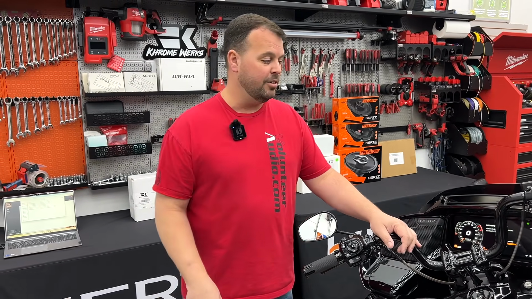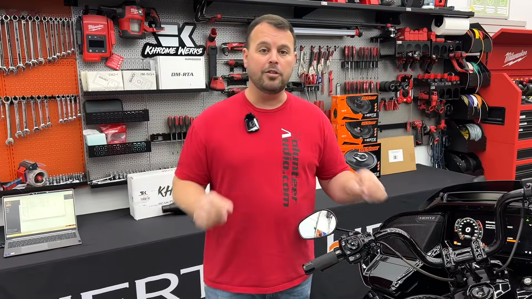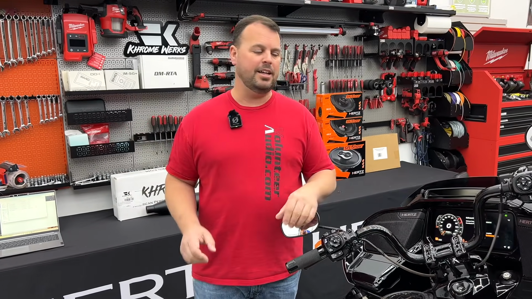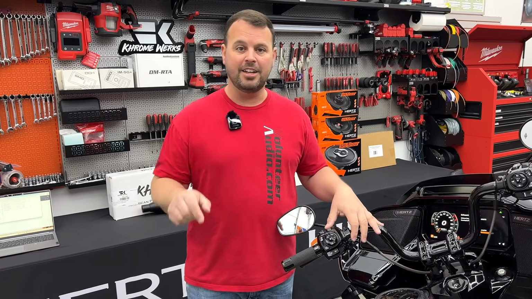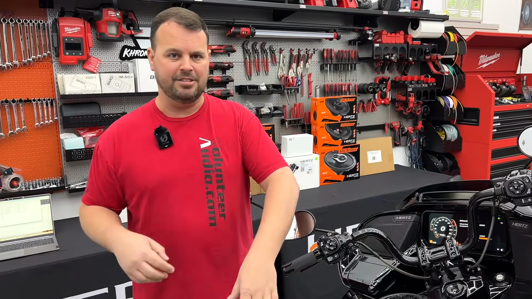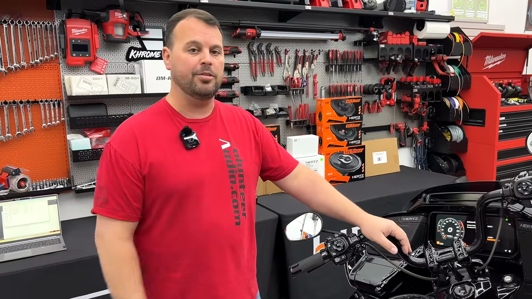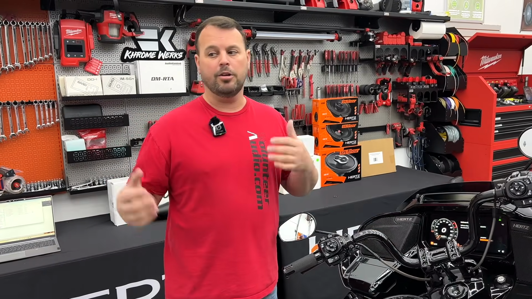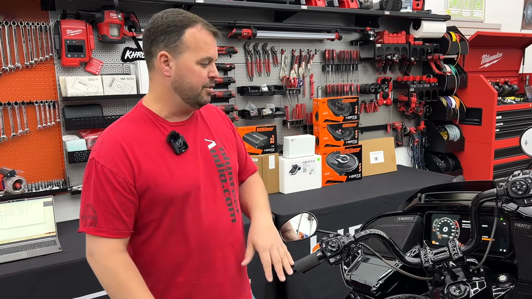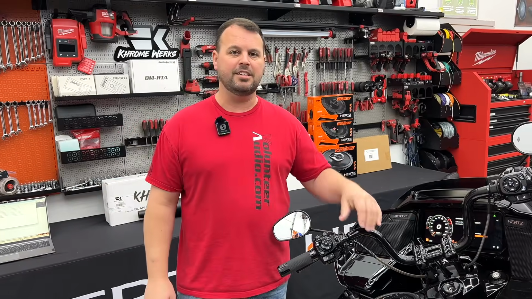But I'm on a tender. This is a 24. If you have a 23.5 CVO, anytime your ignition's on, you're not connected to a tender anymore. It disconnects. So you want to make sure you have a fully charged battery before you start this on those 23.5. Anything 24 and newer, go ahead and put it on that 5 amp tender. Make sure it's keeping a good charge. Make sure it's in accessory.